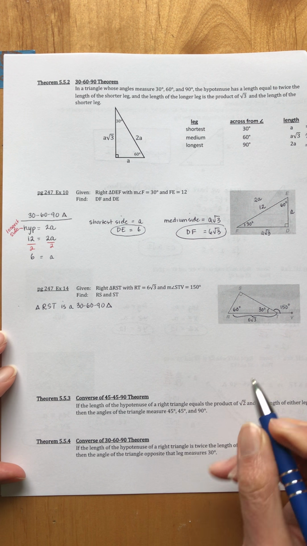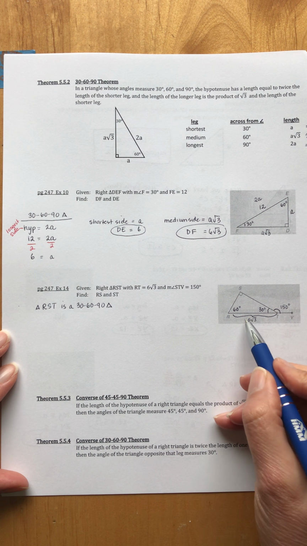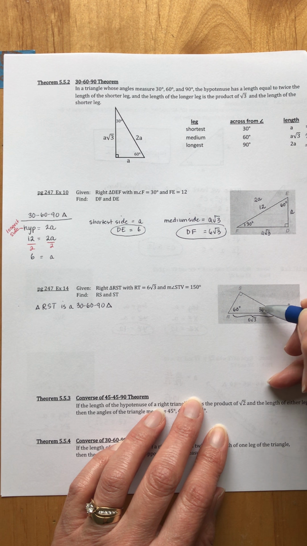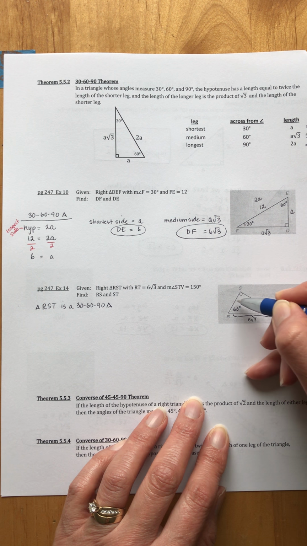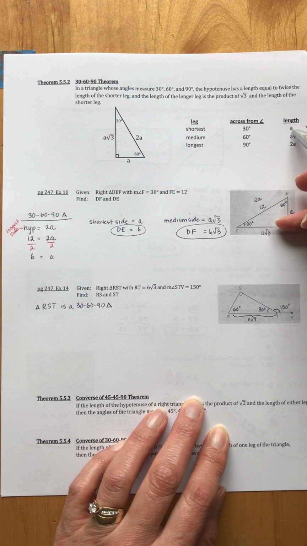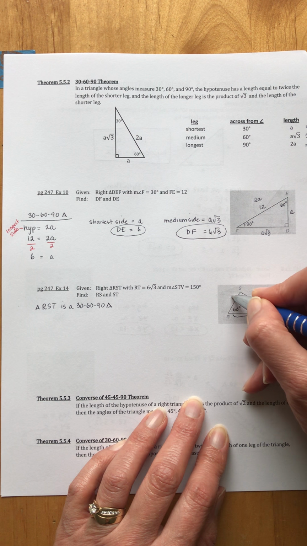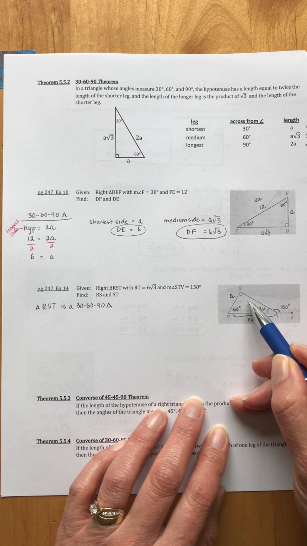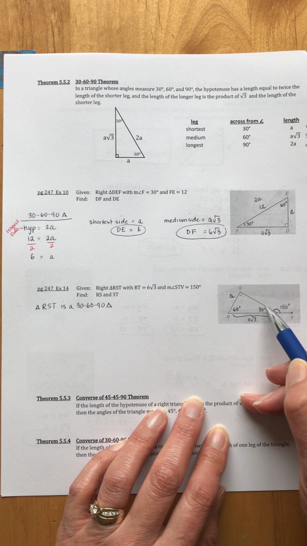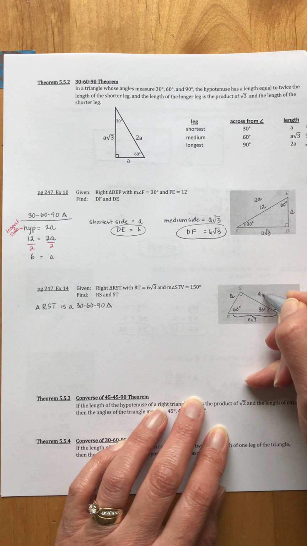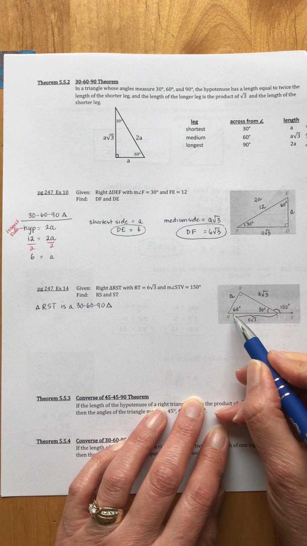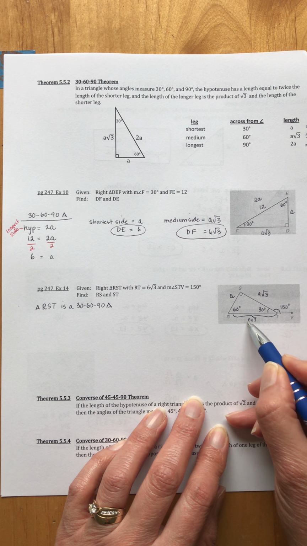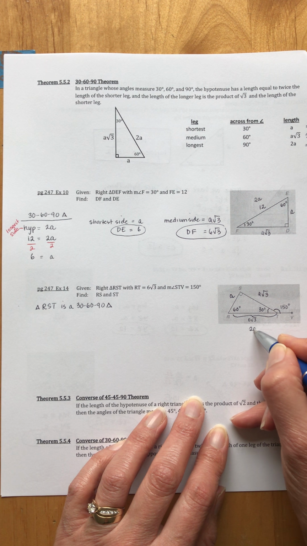All right? So now what are we going to be able to do? Well, we know this side. So let's put our formulas in. 30, that's the smallest angle. It's across from the smallest side. And the formula there, if you look up above, shortest is A. Okay, medium side, 60 degrees is the medium across from the medium side. And the formula there is A square root 3. And then the longest side, or the hypotenuse, is this value, and the formula is 2A.